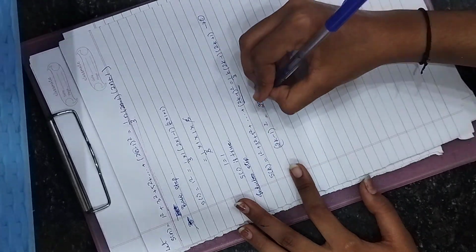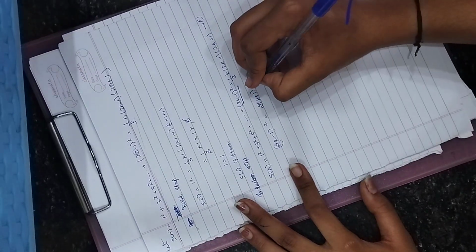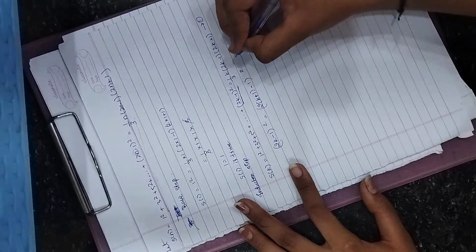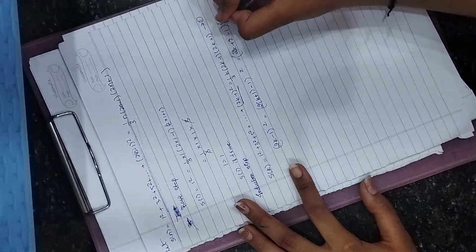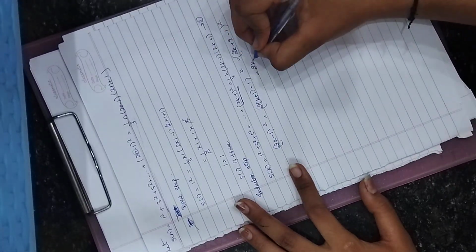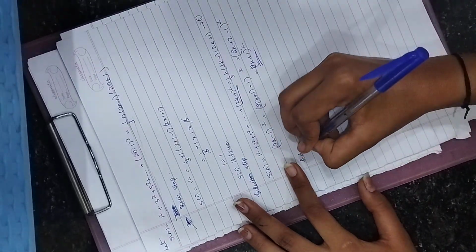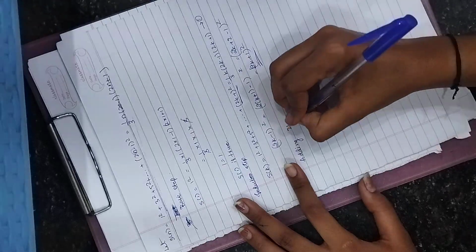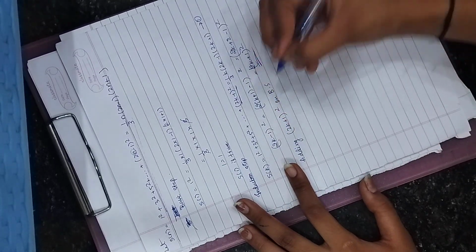Next we have 2k minus 1 whole square. So 2 into k plus 1, replace k with k plus 1 minus 1 whole square: 2k plus 2 minus 1 whole square, which is 2k plus 1 whole square. So adding 2k plus 1 whole square on both sides.